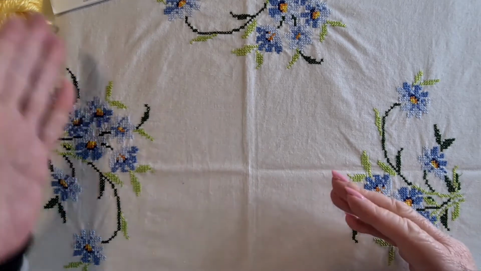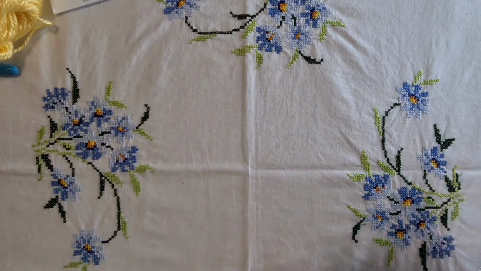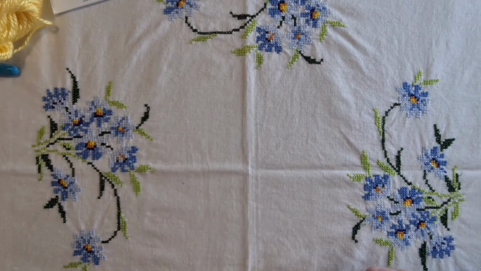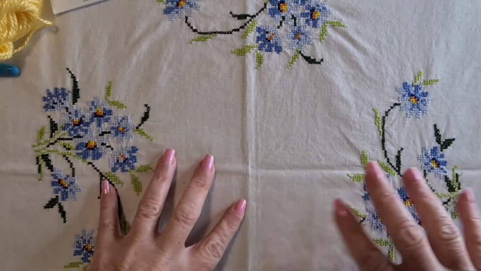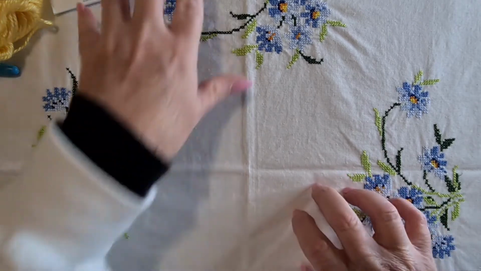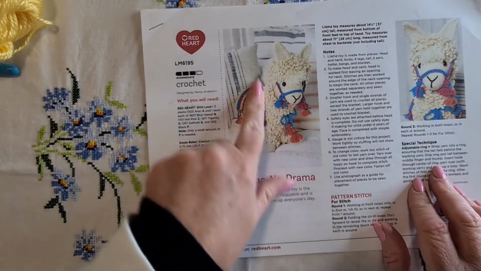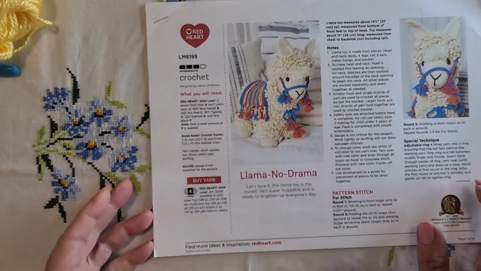So you go, okay, well, this is A, B, C, D, E, and I know that, so when it tells me to change to B, I'm changing to my B, and that's a beautiful way to do that. So that frequently happens when there is more than one colour involved in a pattern.